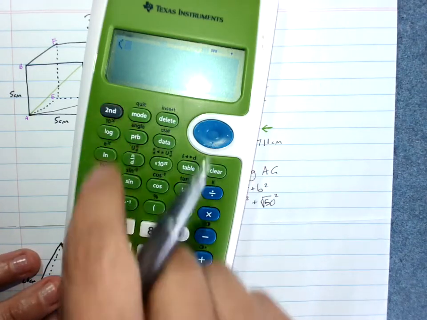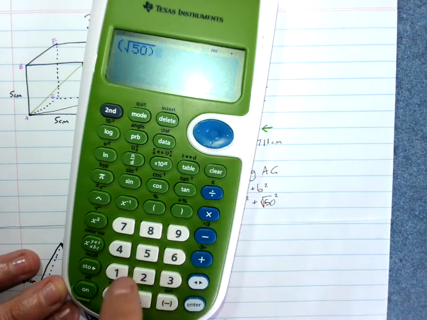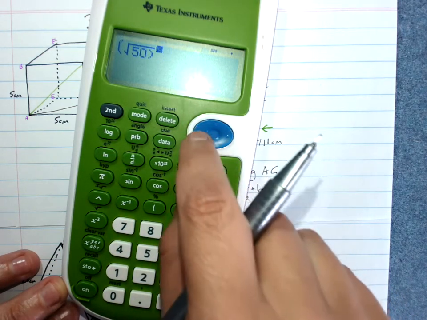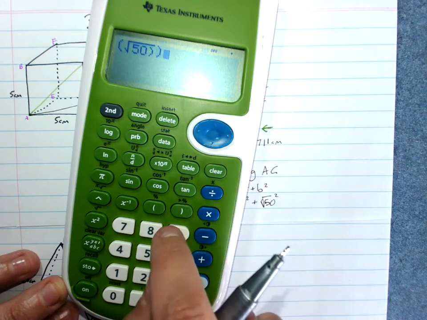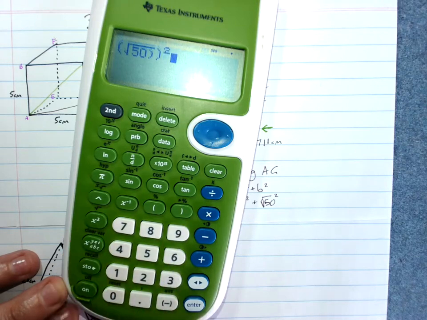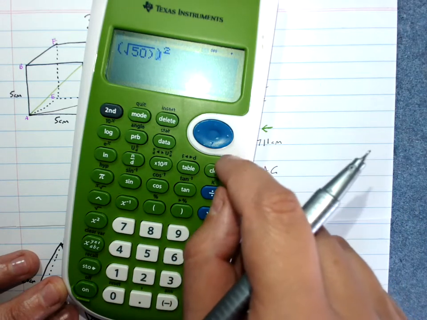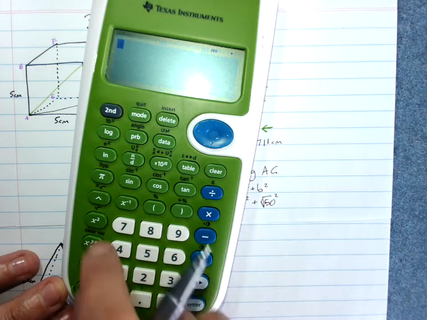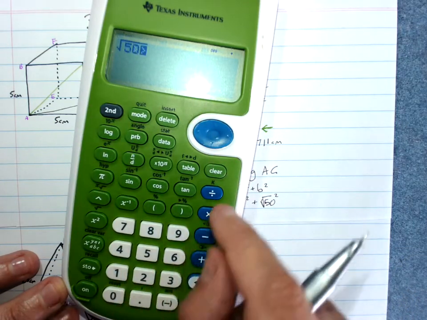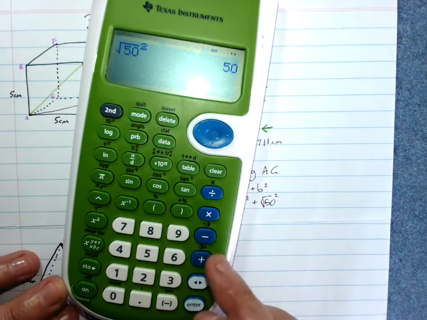In brackets, the square root of 50, close that bracket and square that. I'm missing a bracket in there, which has been quite annoying. Square root of 50, squared is 50.